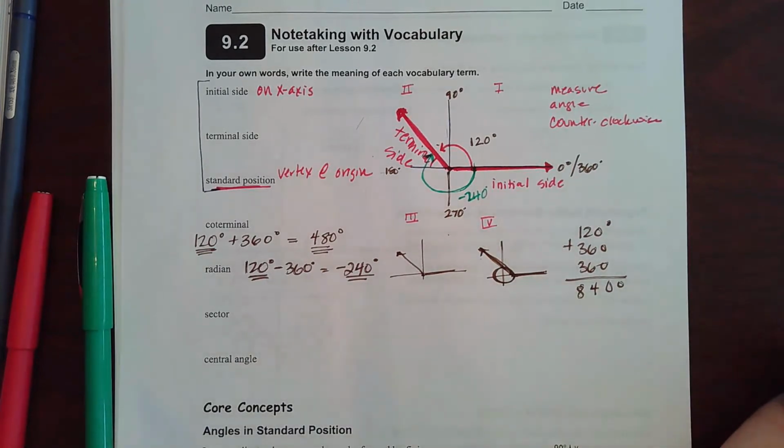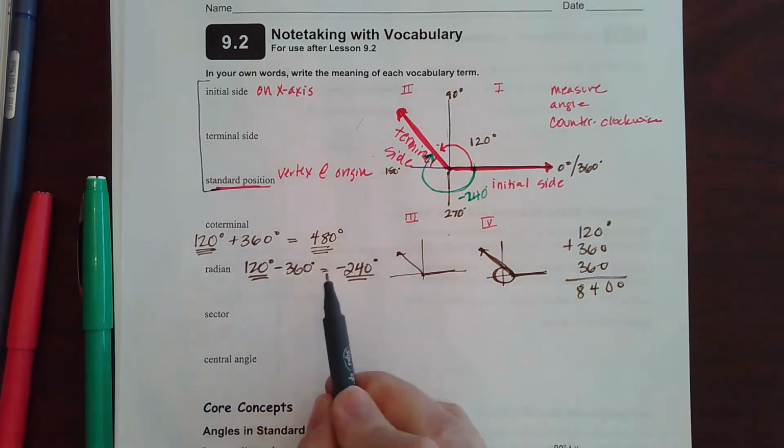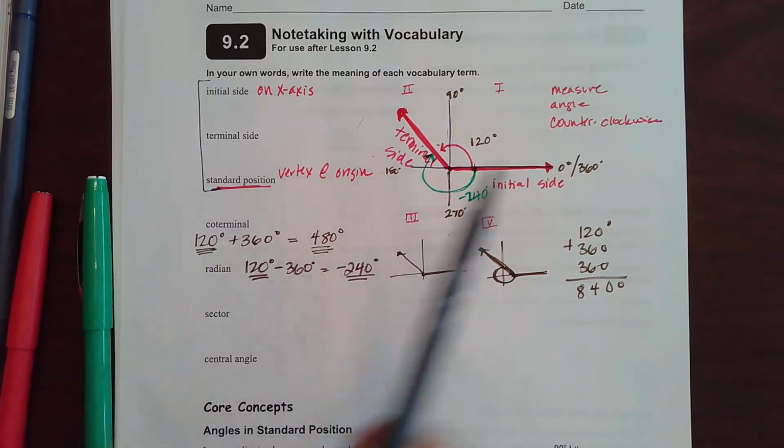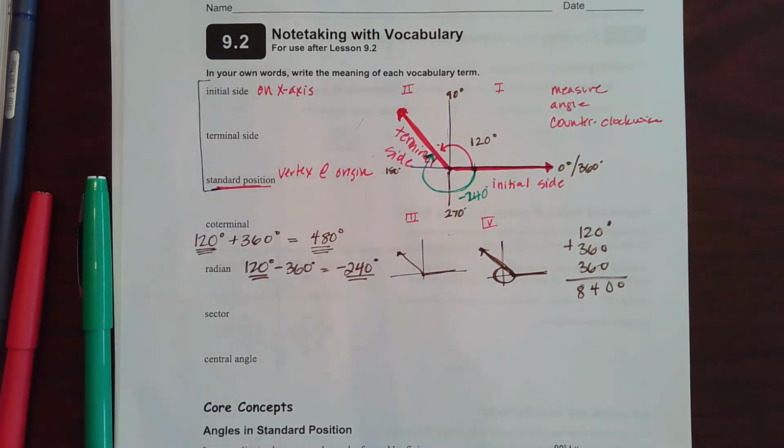So 840 is another coterminal angle. Likewise, I could keep subtracting 360 from 120 and keep getting a whole bunch more coterminal angles. All of these angles that are coterminal are going to look and end in the same spot. So they're all going to look like this type of angle. So you can have an infinite number of coterminal angles. That's what we're getting at here.